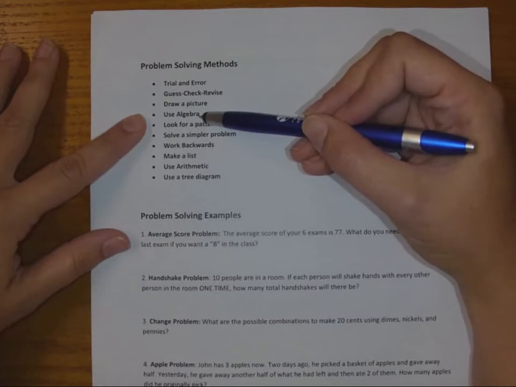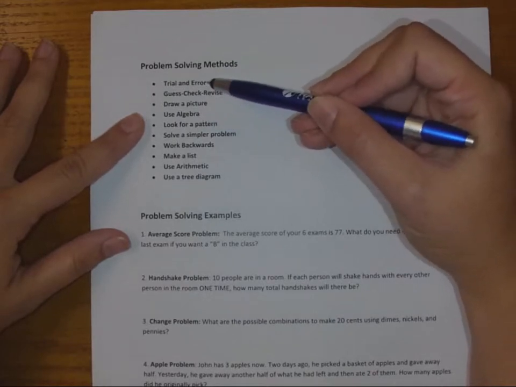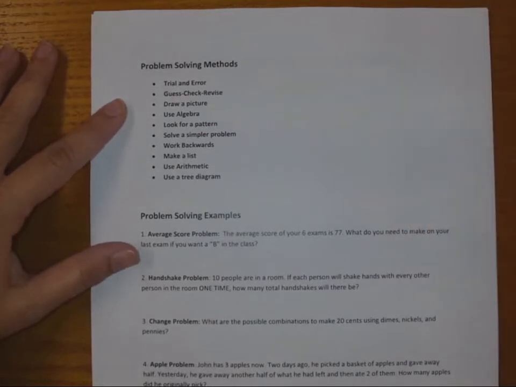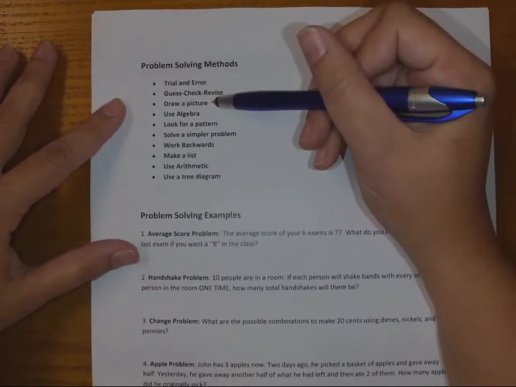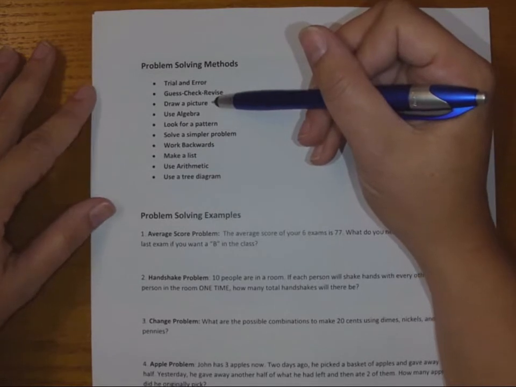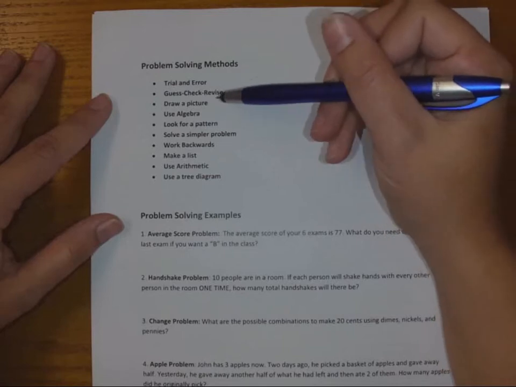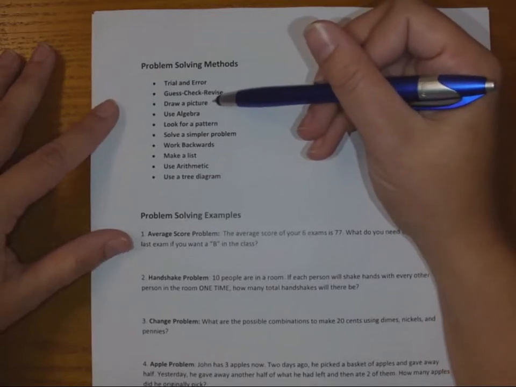So students, depending on their age level, lots of them like to draw a picture or use trial and error, or maybe a combination of trial and error and guess, check, and revise. But they really like to draw a picture of it, just because lots of kids are very visual, and that's fine. Sometimes it's not efficient, but that's a great method.